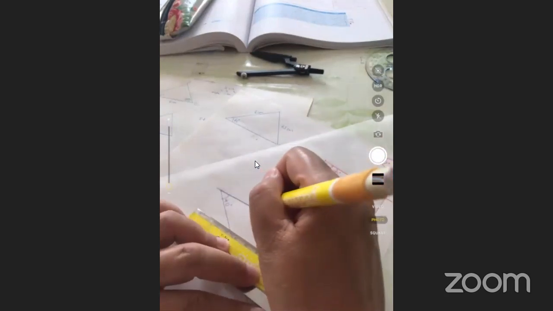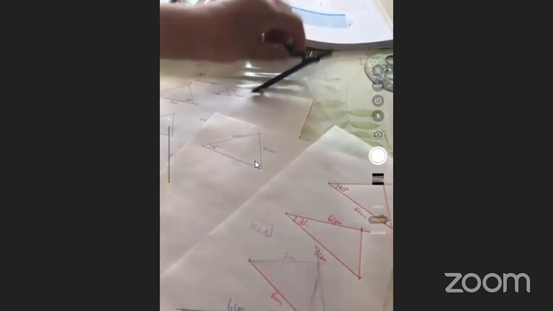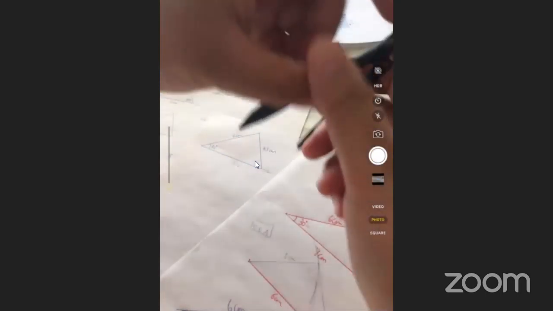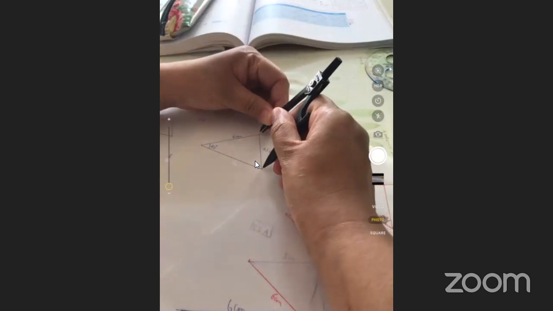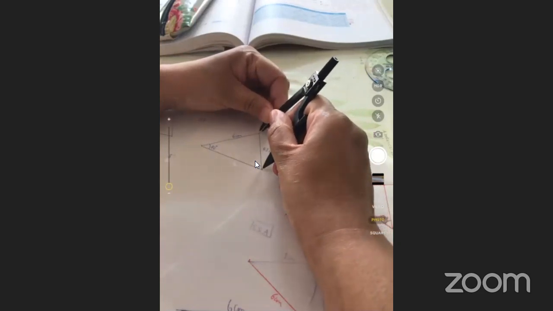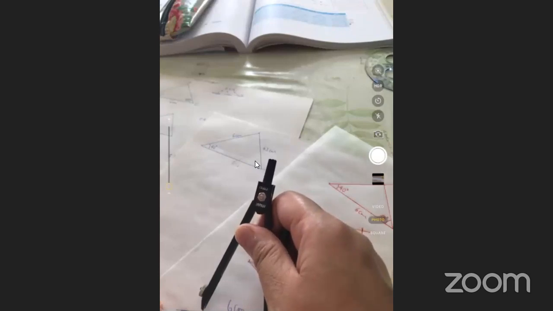Okay, right? Now, this time, I don't know this angle, but I know the length. Therefore, this time I use my compass again. Okay, I copy the length here. It should be 4.5 cm. Or you can use the ruler here, 4.5 cm.